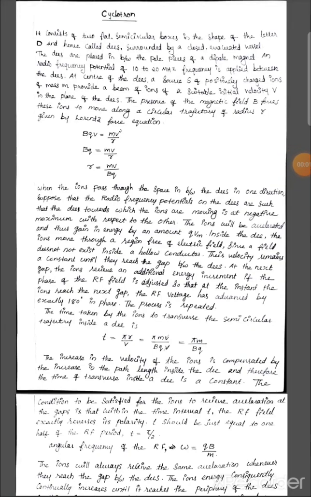Now we're discussing the topic cyclotron. Cyclotron is a cyclic accelerator. A cyclotron is an equipment used for accelerating positively charged particles like proton, deuteron, alpha particle and heavier ions to desired velocities.